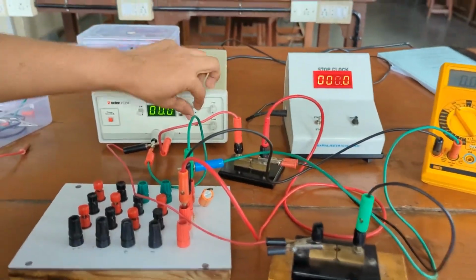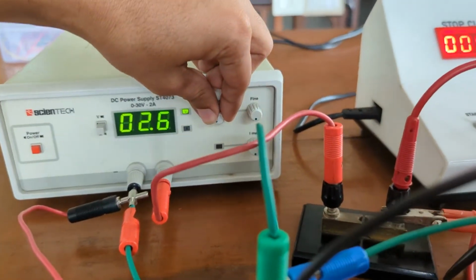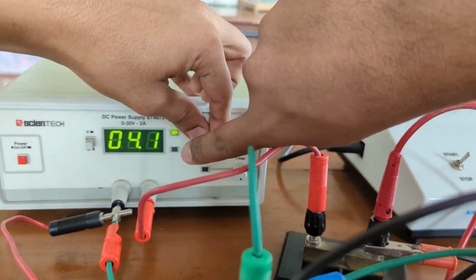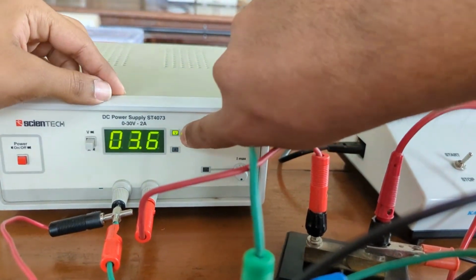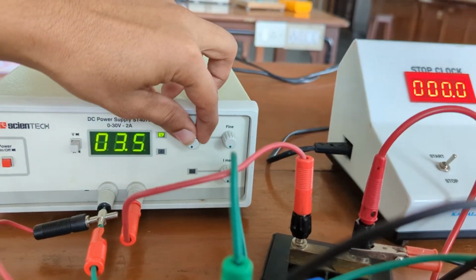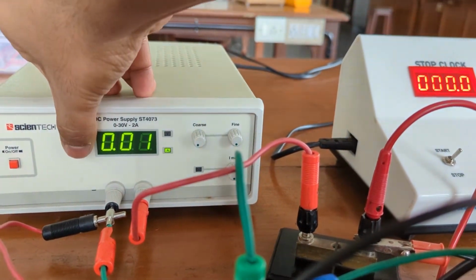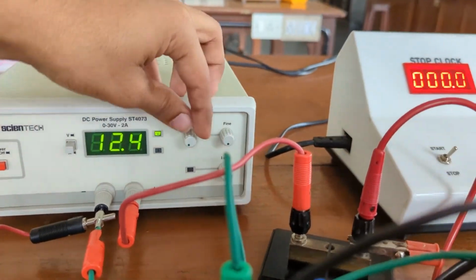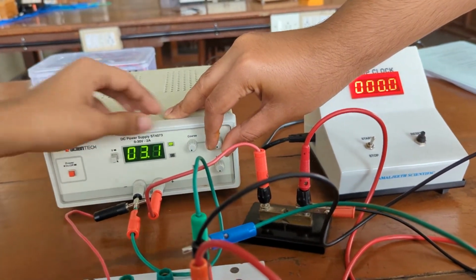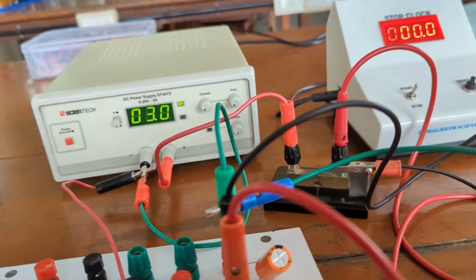So set it to 3 volts. Make sure it's in volts, not amps. The volts light should glow. You use this button to change it from amps to volts. You can use the fine and coarse adjustment to get the correct value.